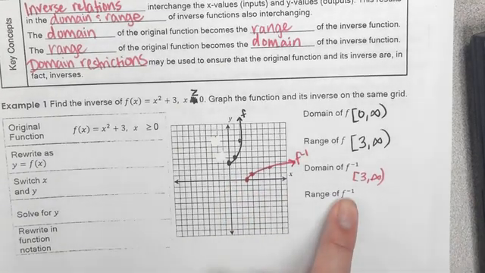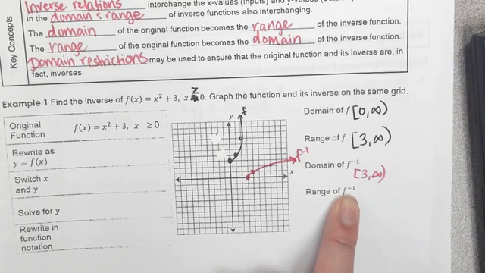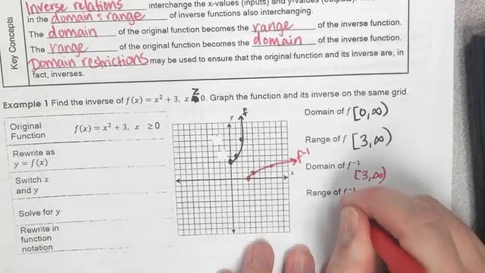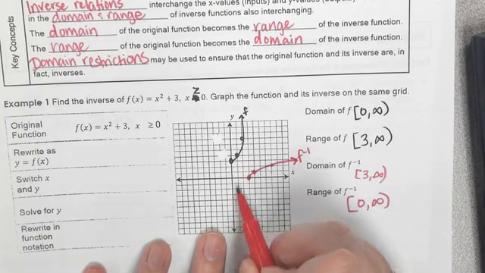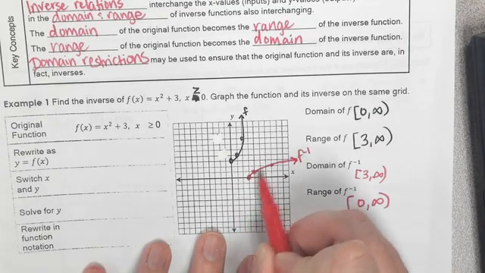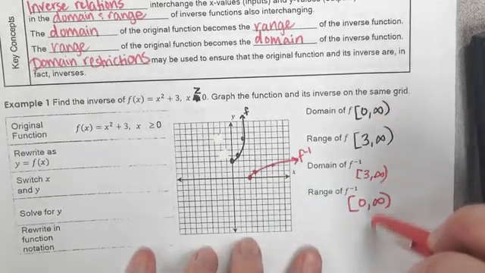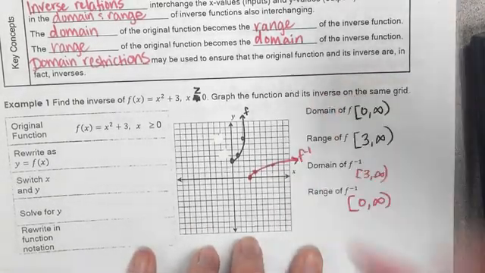Okay? Range of our inverse is the domain of our original. What was the domain of our original? 0 to infinity. And that makes sense because look at the y-axis. Look at y begins at 0, goes to infinity. Do we all understand where we're getting this information on the right-hand side?